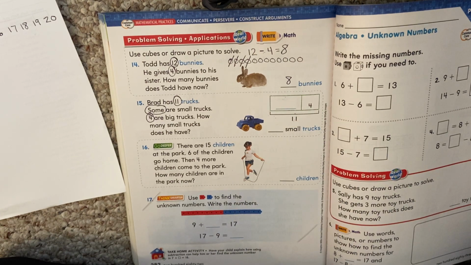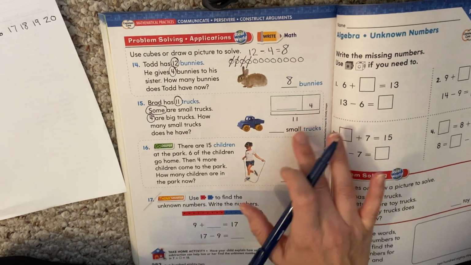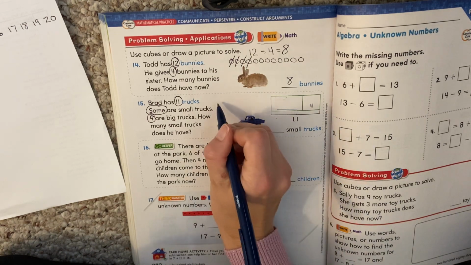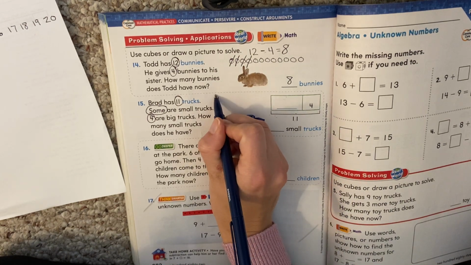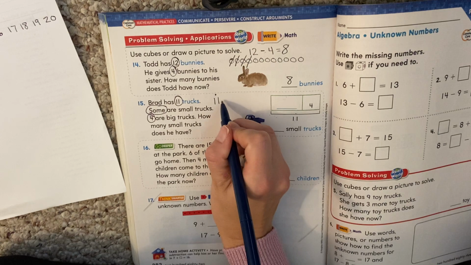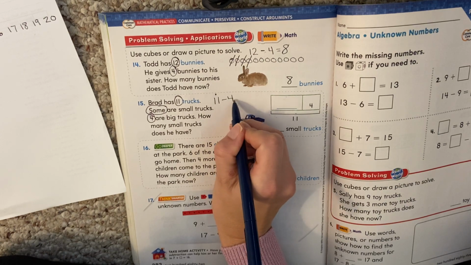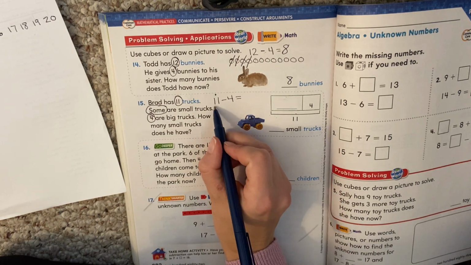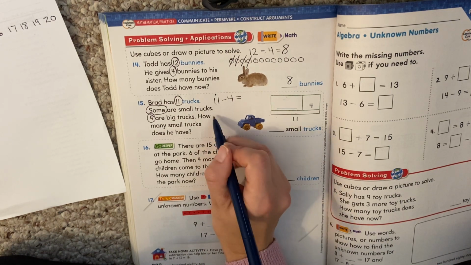So what do we do if we have the big number and one of the small numbers? Do we add these two or subtract? We subtract. Whenever we have the big number, we make a minus problem. So 11 minus 4. So we can draw our picture, do 11 circles, cross 4 off.